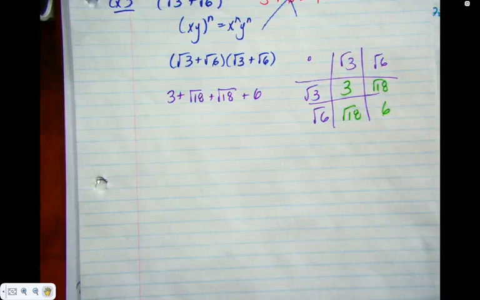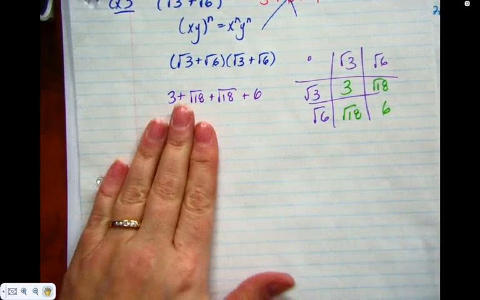Whether you double distributed, whether you FOILed, whether you tic-tac-toed, this is where you should be before you do any kind of simplifying.